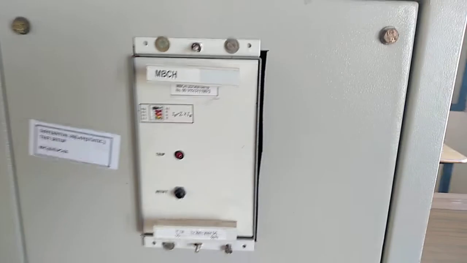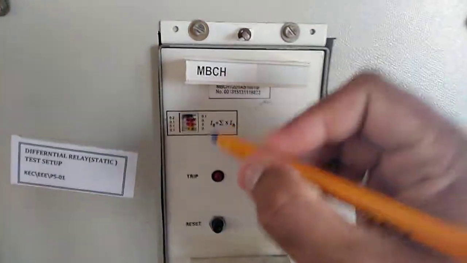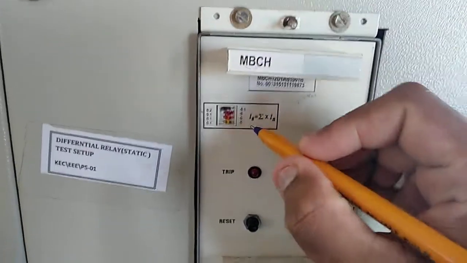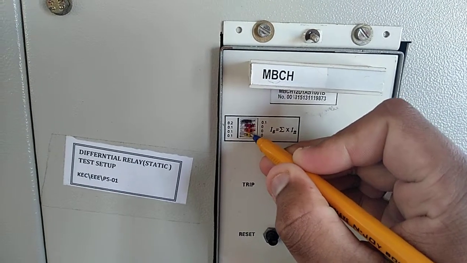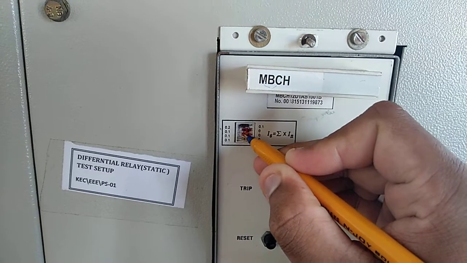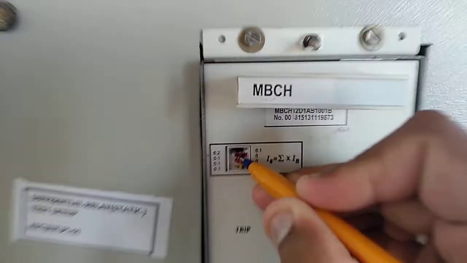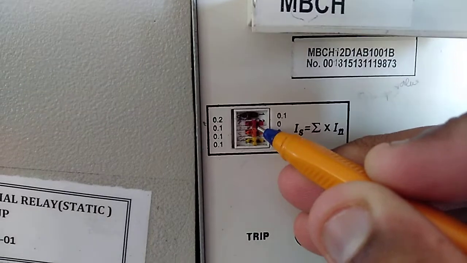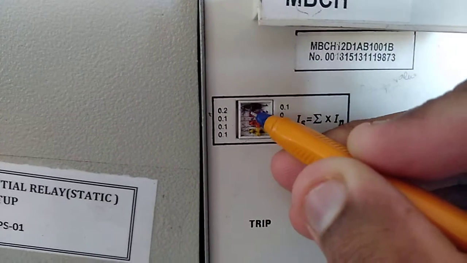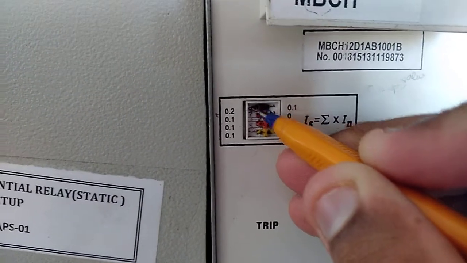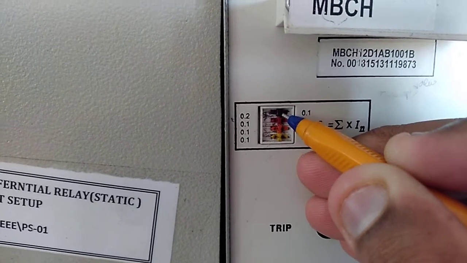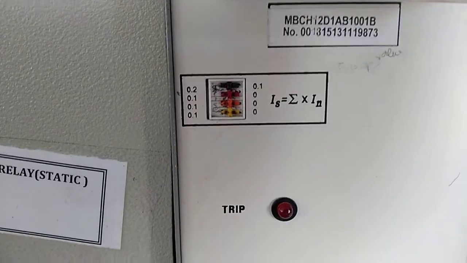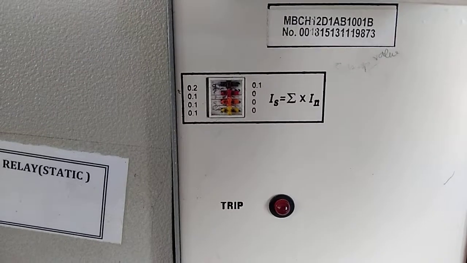Okay, so before that, this is the percentage bias setting of differential relay. So here initially these lower four things have been near zero, and the upper thing is also, now it is set as 0.1. Now the differential relay bias setting has been set as 10%.